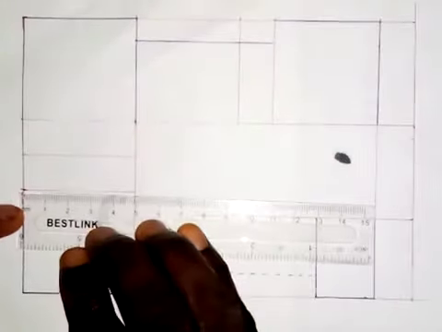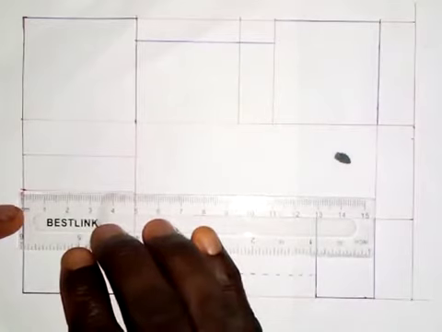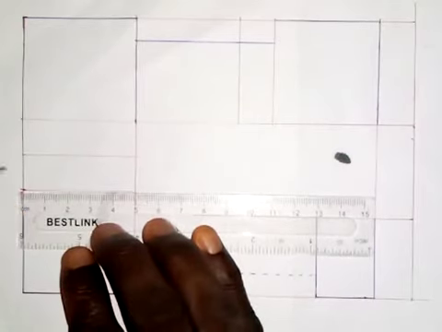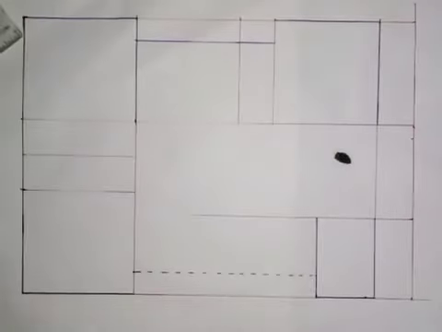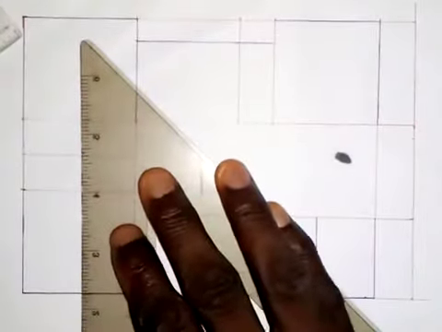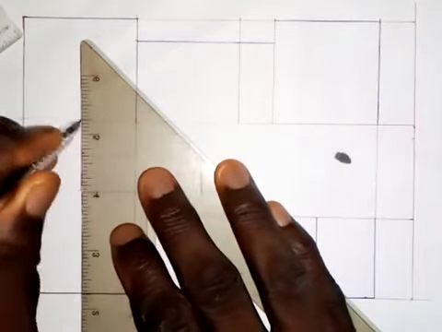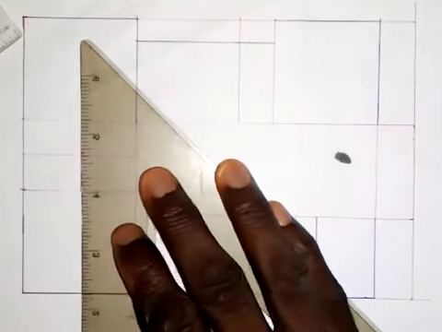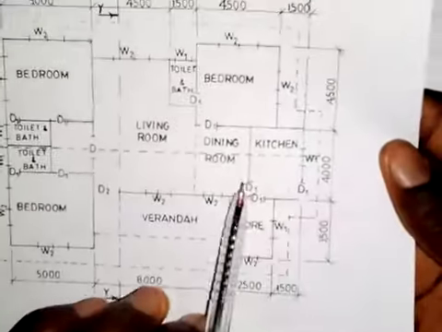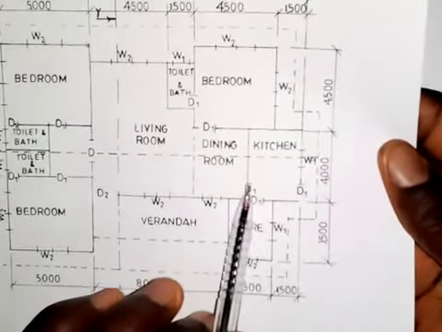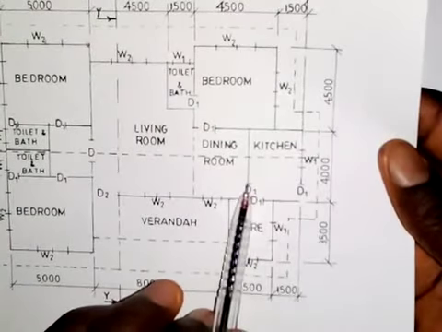So from here I will take a measurement of 25 millimeters. So this is 25. So here I will draw a vertical line. From here to here, draw a vertical line like this. Okay, and then the same thing happens here, that the distance from here to here in the kitchen is not given. Distance from here to here in the kitchen is not given.